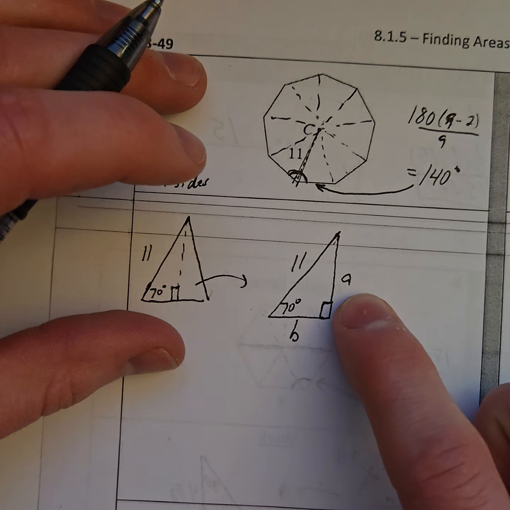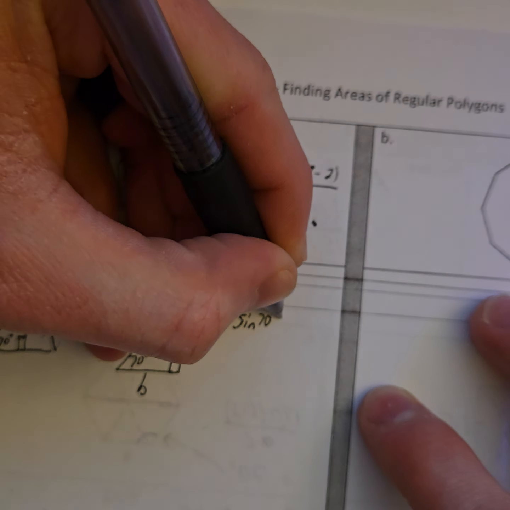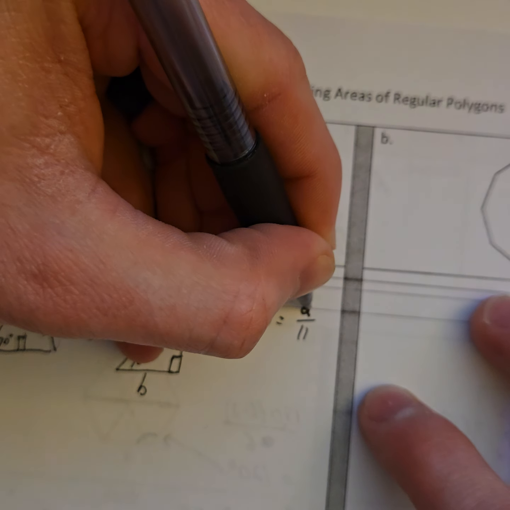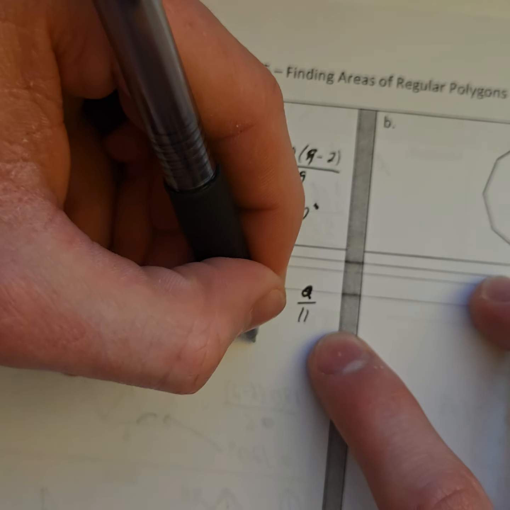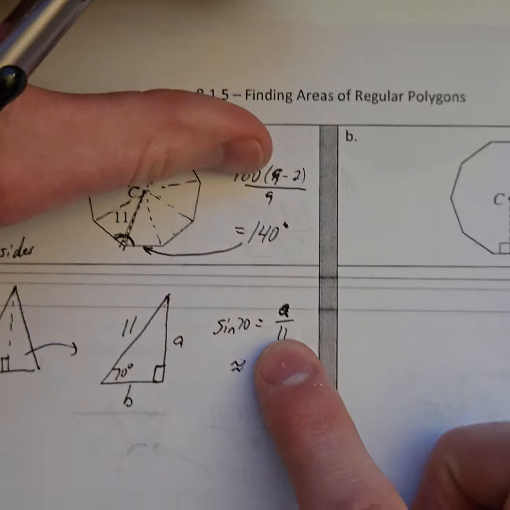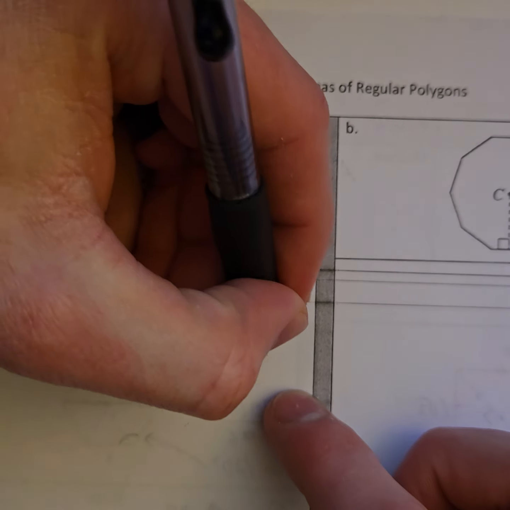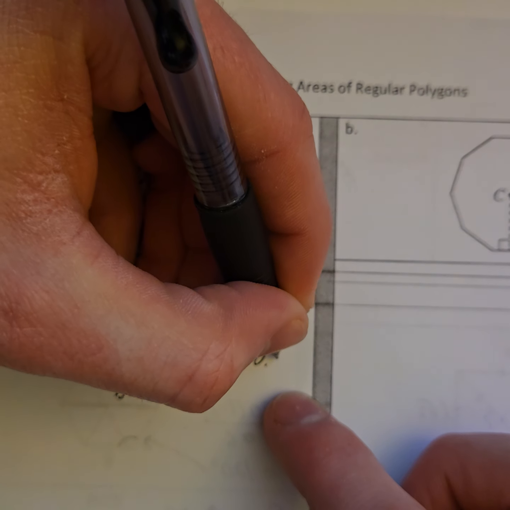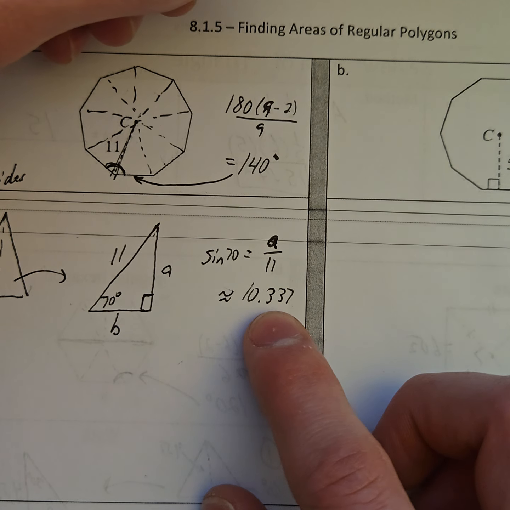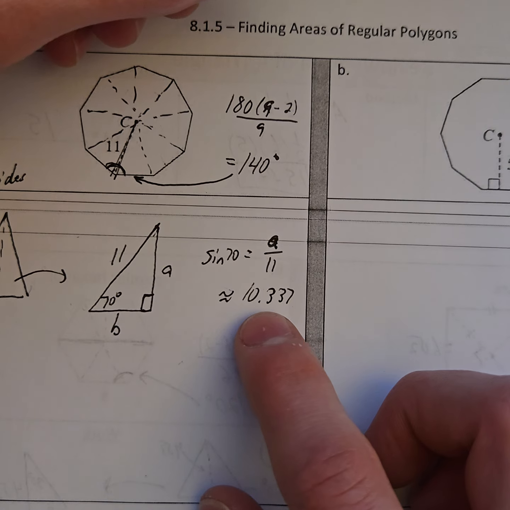To find A, you have to do sine of 70, and that equals A over 11. Since A is on the top, you multiply. Take 11 times sine of 70, and that's around 10.337. I would go to around 3 decimals here because we're going to be using that number, so try not to round as much as you can, so that your answer is more accurate.